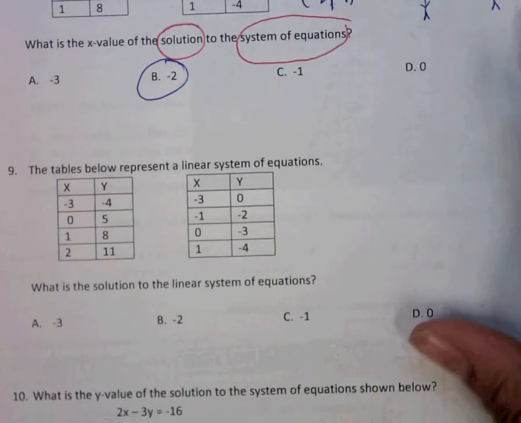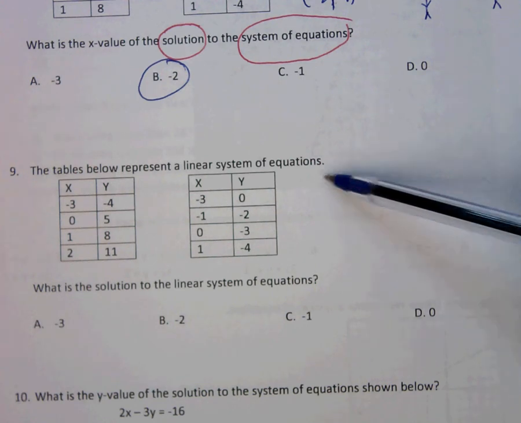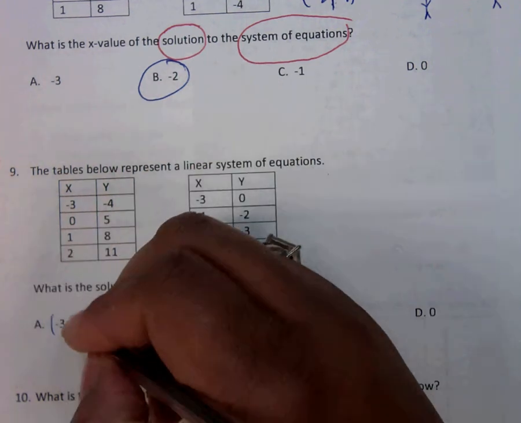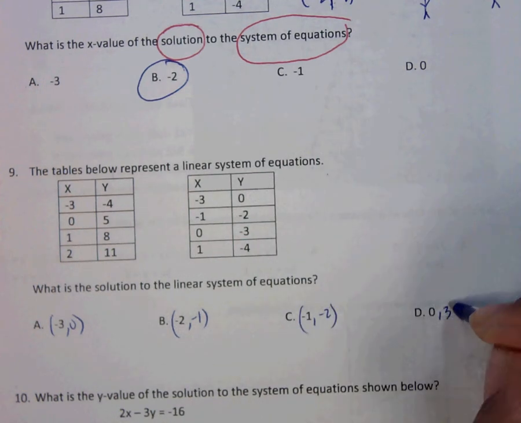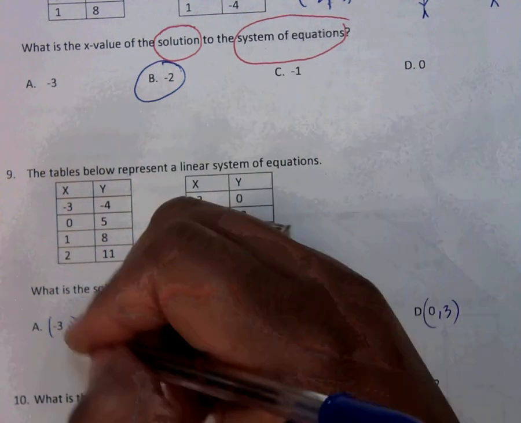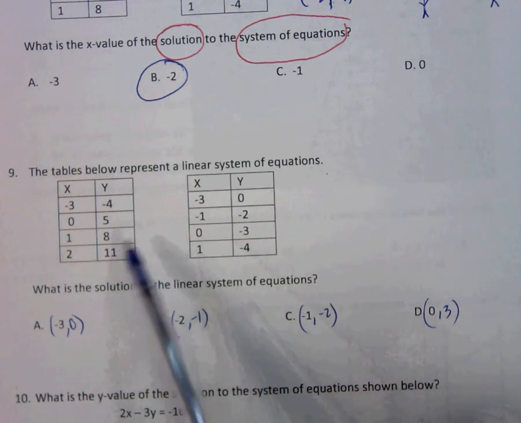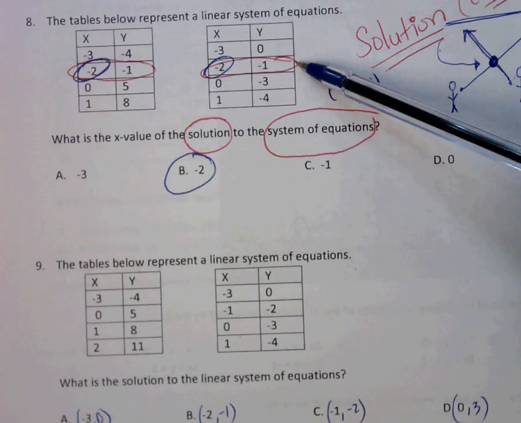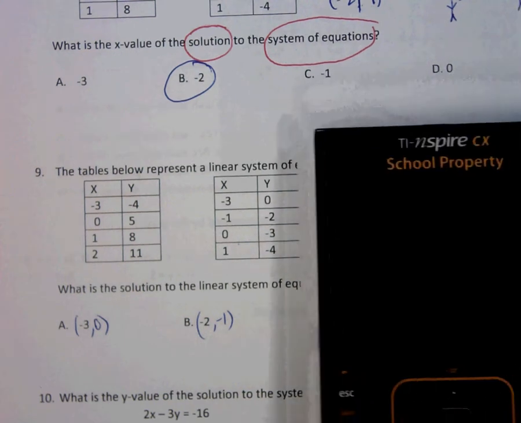Number 9, the tables below represent a linear system of equations. What is the solution? One of my answer choices will be the solution. So which answer choice represents the solution to this system? As you see, number 8, they showed the solution. Number 9, it is missing. So let's get the equations.